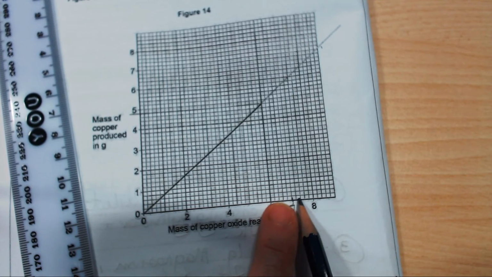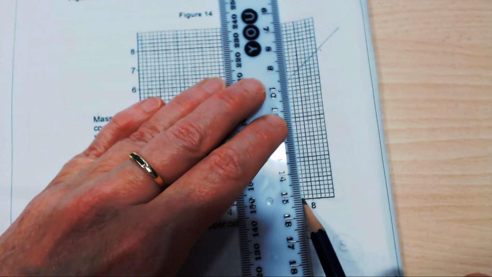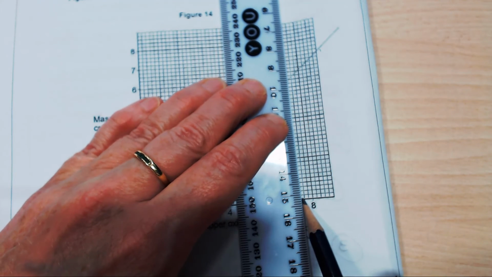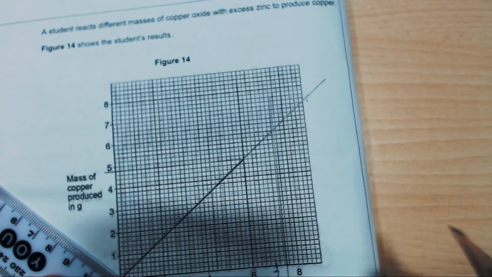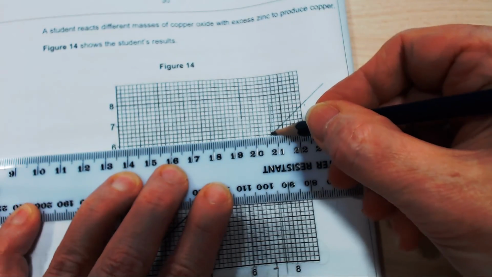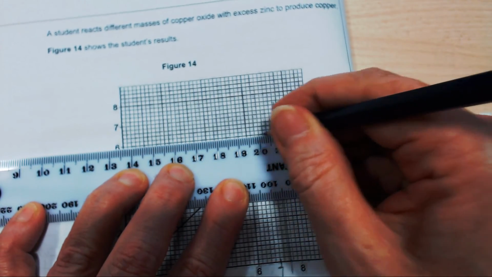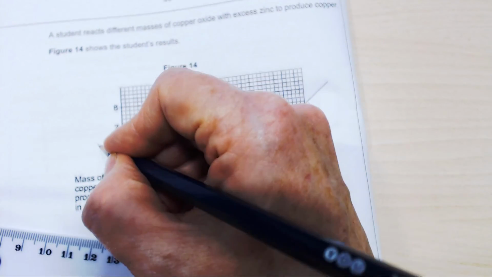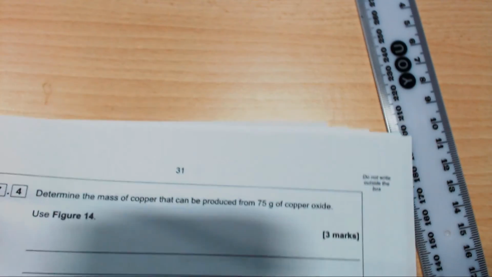And then we need halfway between the 2 to give us 7.5. And I'm going to use my ruler to take that up and see where it intersects. And then across to that y-axis. So it's going to come out to about 6.